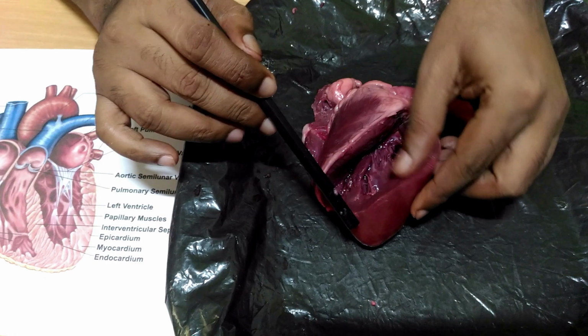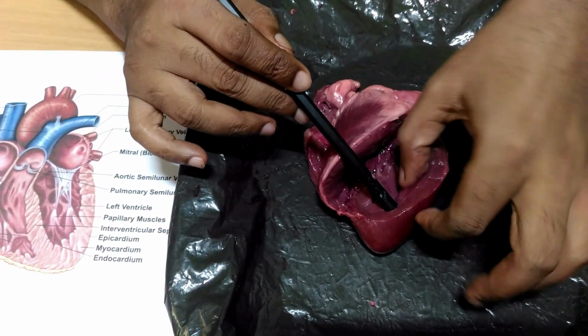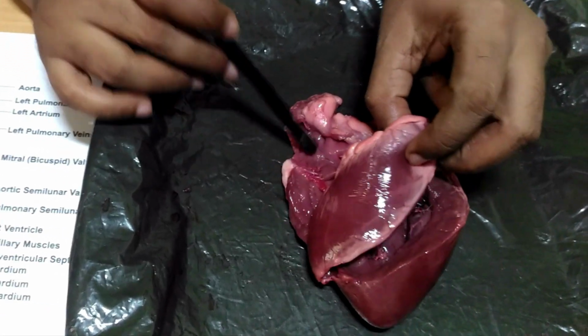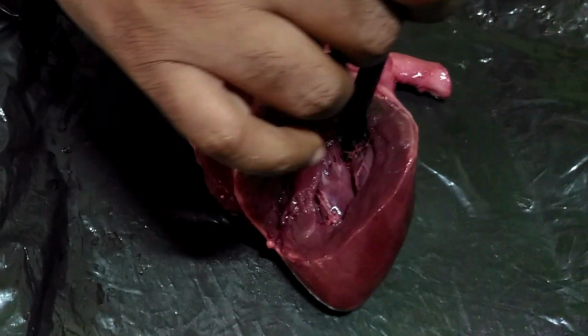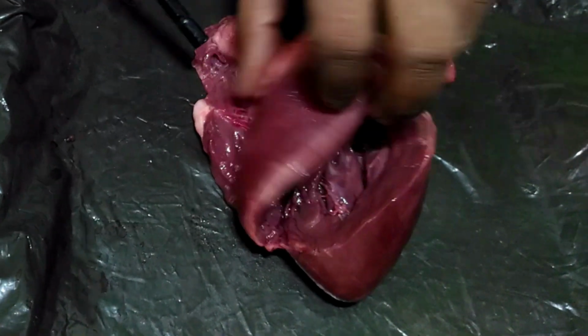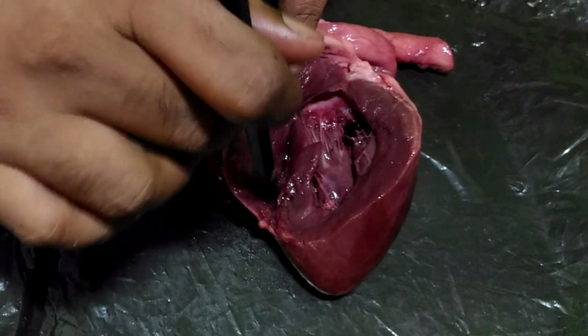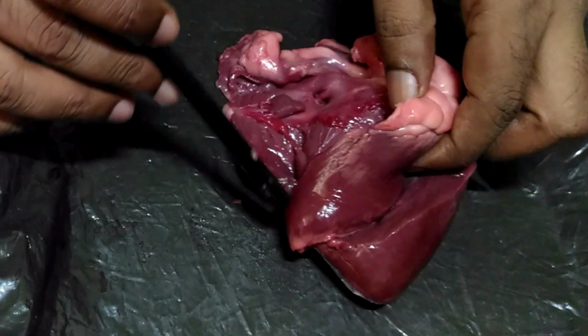The heart is surrounded by a membrane called the pericardial membrane. This is the right auricle and this is the left auricle. Both are separated by the interauricular septum. This is the right ventricle and this is the left ventricle. Both are separated by the interventricular septum.